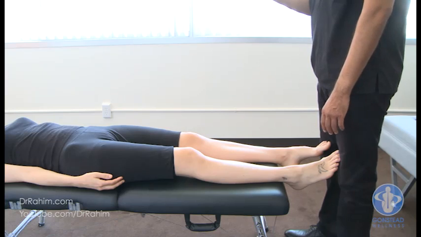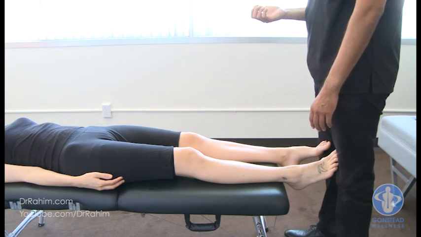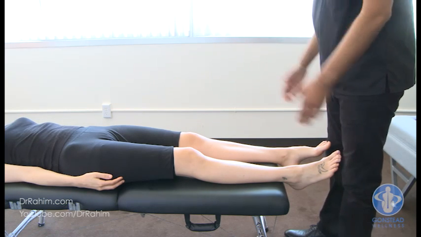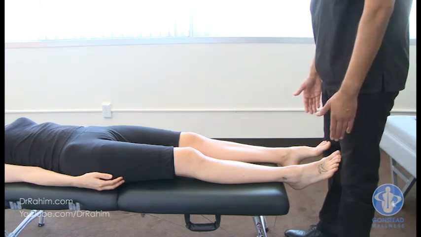Evaluation of the knees. We're going to start with the examination. The way we're going to do that is we're going to have the patient supine on a table, a pelvic bench, or a portable table, supine or face up. And the first thing we want to do is see the overall presentation.